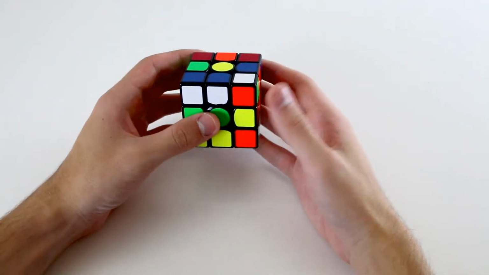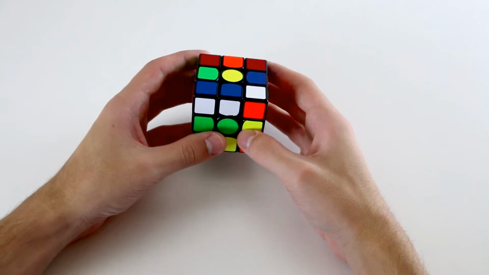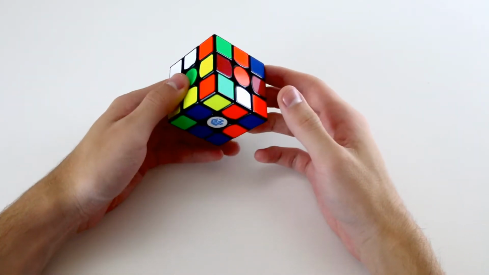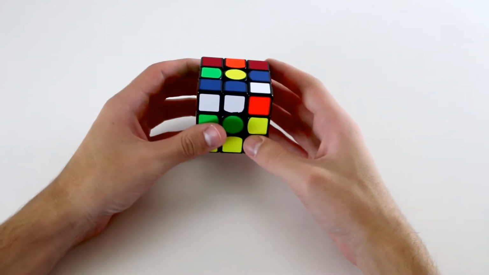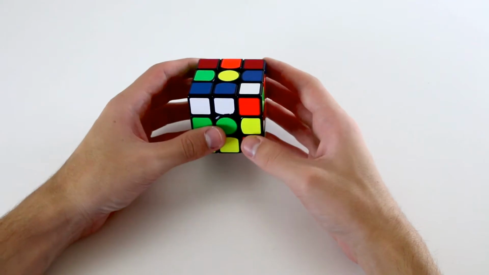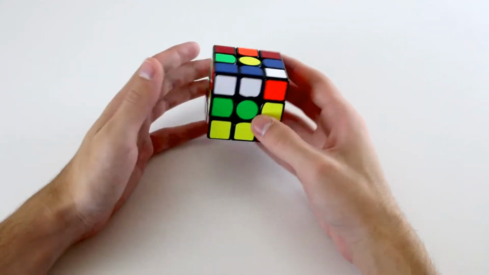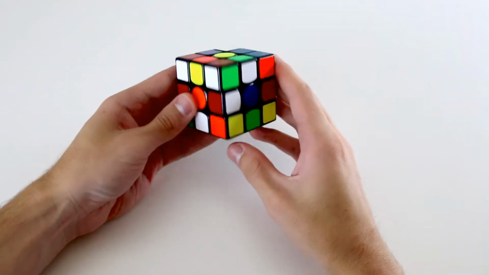And really the most important thing now is to try and focus on planning more cross pieces in your inspection time. So if you can already plan out 1 or 2 cross edges in your inspection time, now you should start moving on and trying to plan 3 or maybe even 4, all 4 cross edges in your inspection. At the start, don't worry about how long it takes you and don't worry about how frustrated you get. It just takes a little bit of time. So let's do some examples.